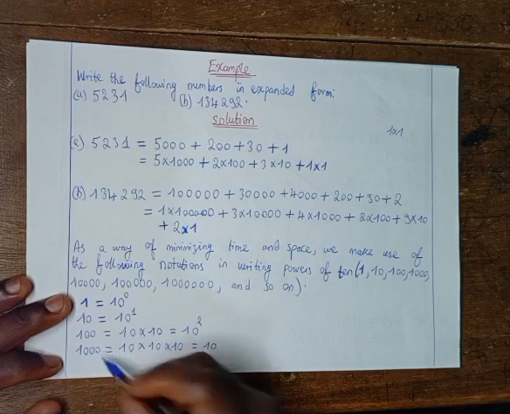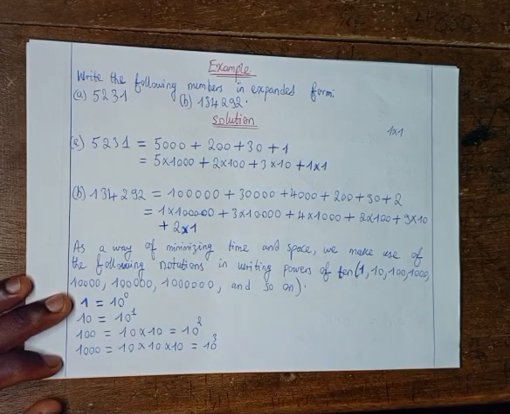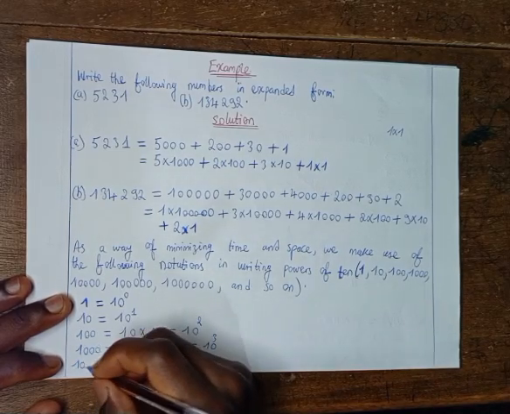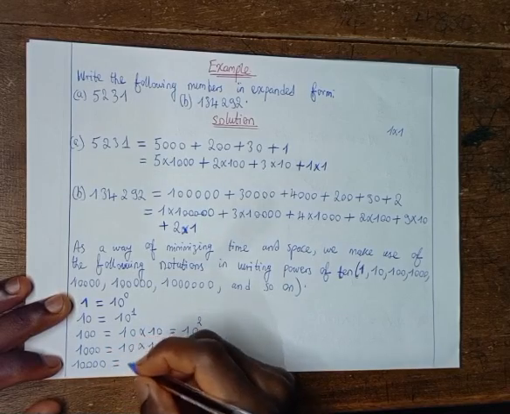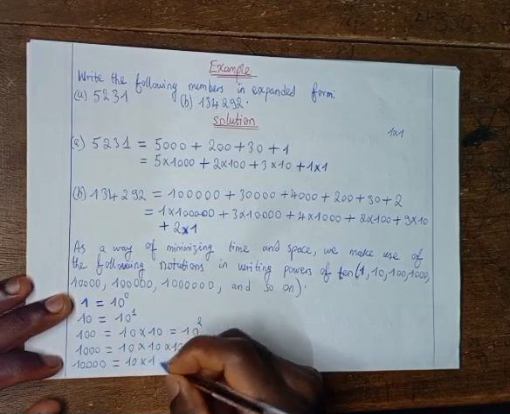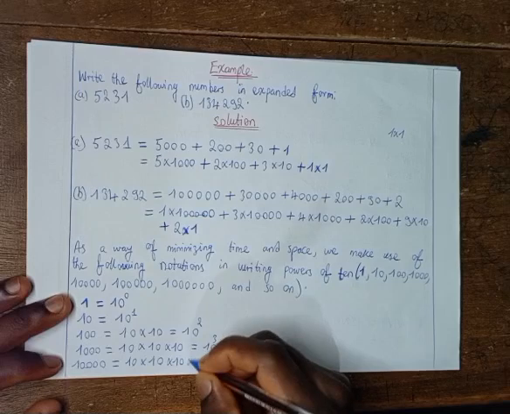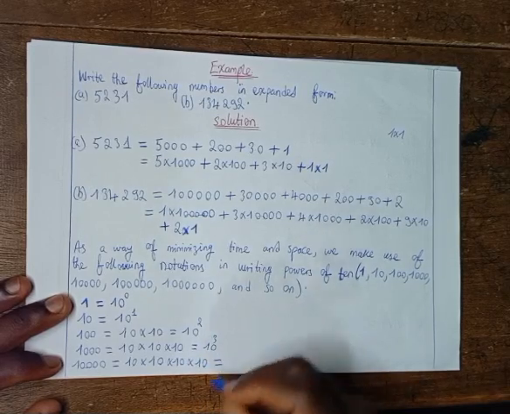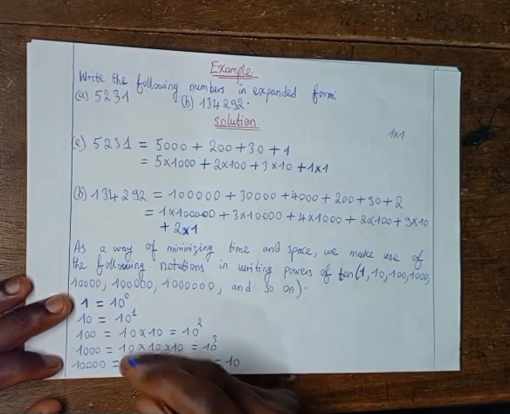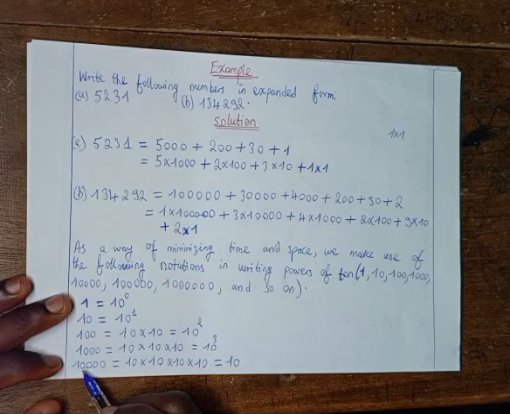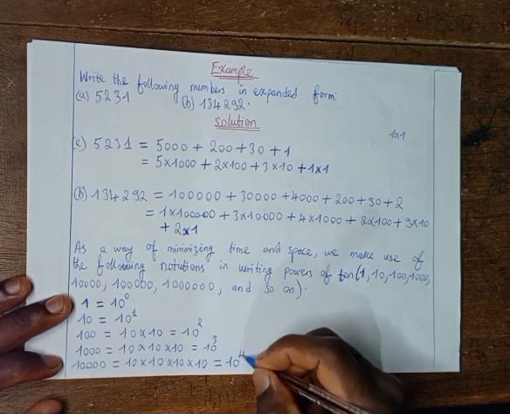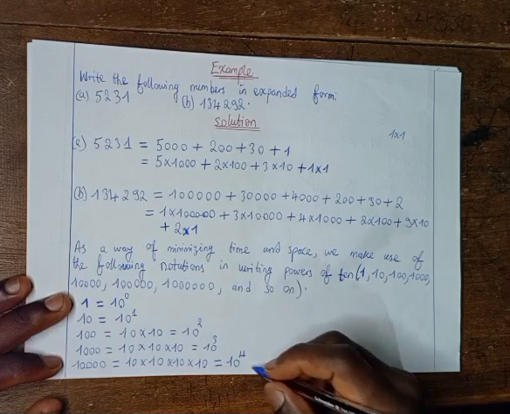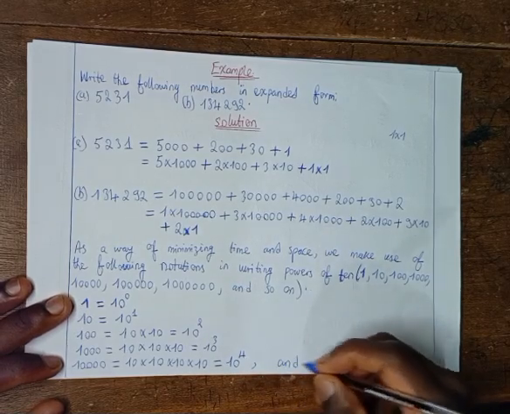You can see 1000 has 3 zeros. Next, 10,000 is the same as 10 times 10 times 10 times 10, which is 10 to the power 4. You can see 10,000 has 4 zeros. And so on.